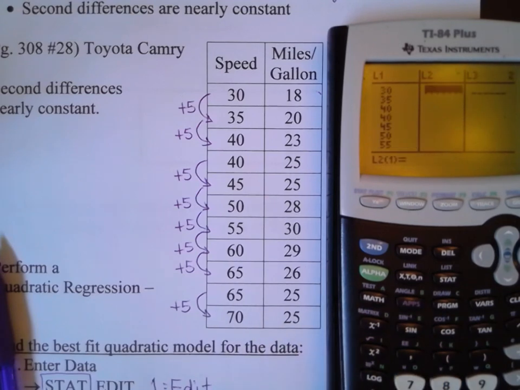I got that right. Okay, and then just like we've said many times, I always check to make sure they're even at the bottom, so I didn't leave any numbers out. All right, so there's my data.